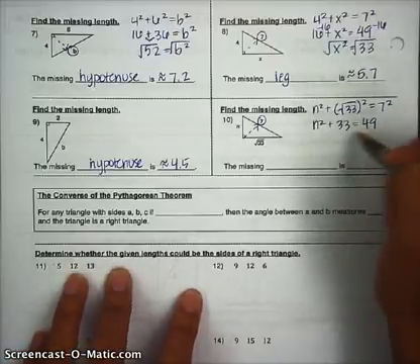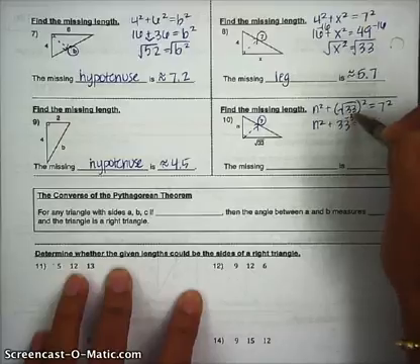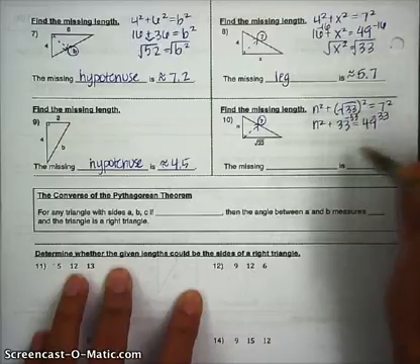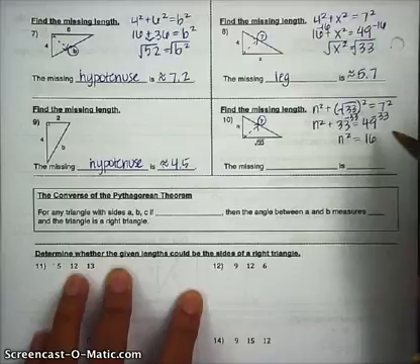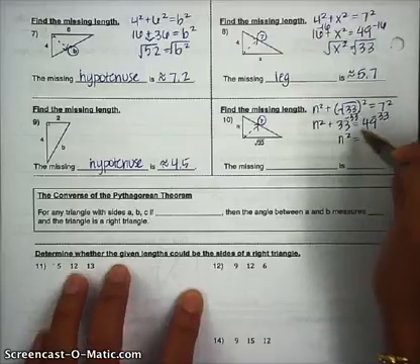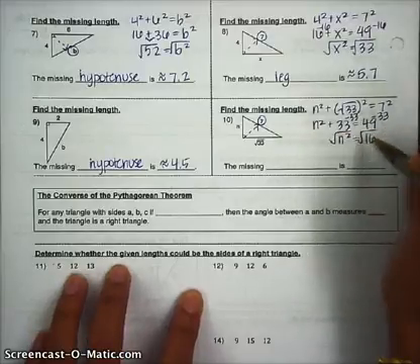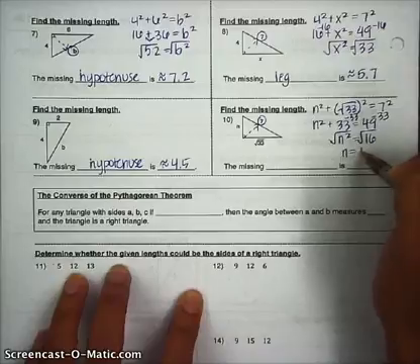Now, here I can't combine like terms, so my next step would be to try to get rid of the constant by subtracting 33 from both sides, leaving me with n squared equals 16. I'm done, right? No, I still need to take the square root of both sides. So n equals positive or negative 4.